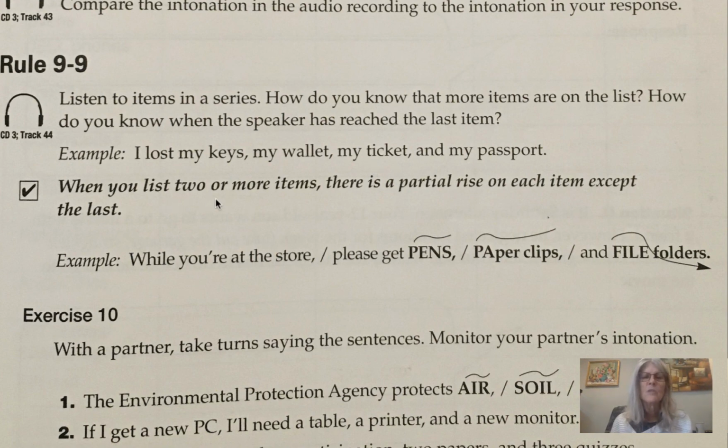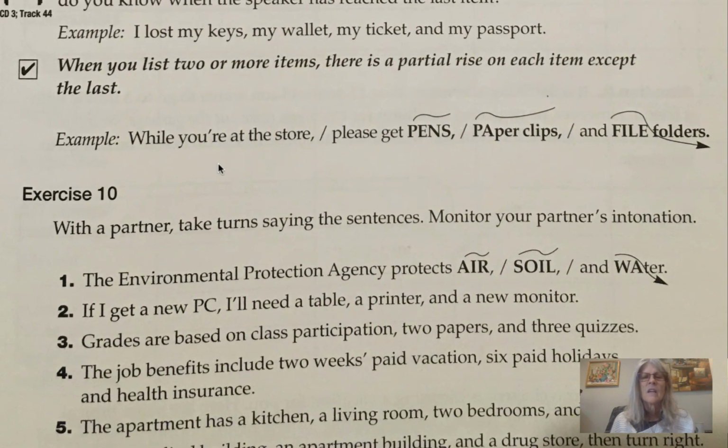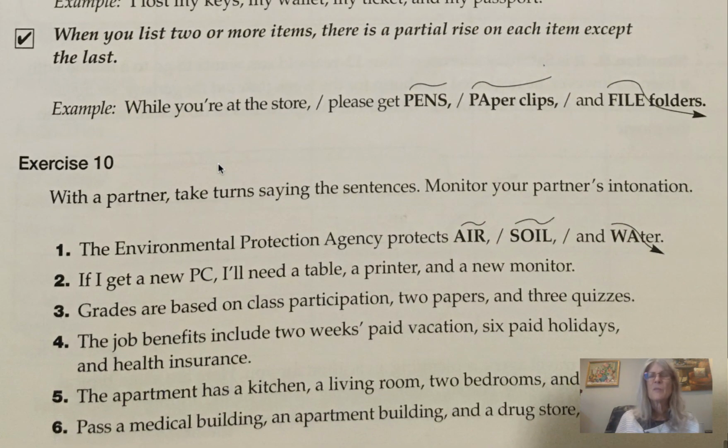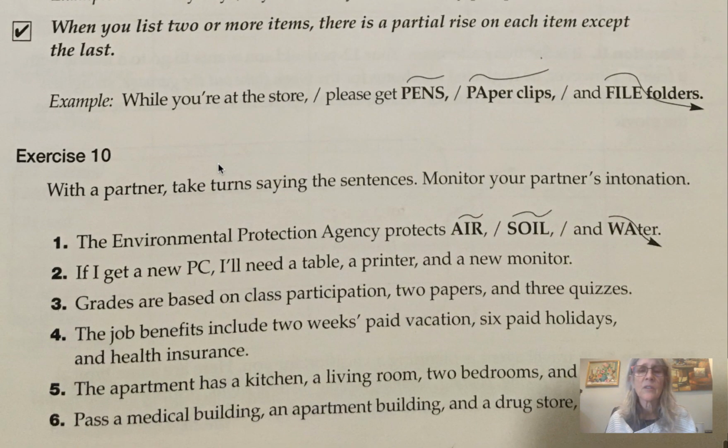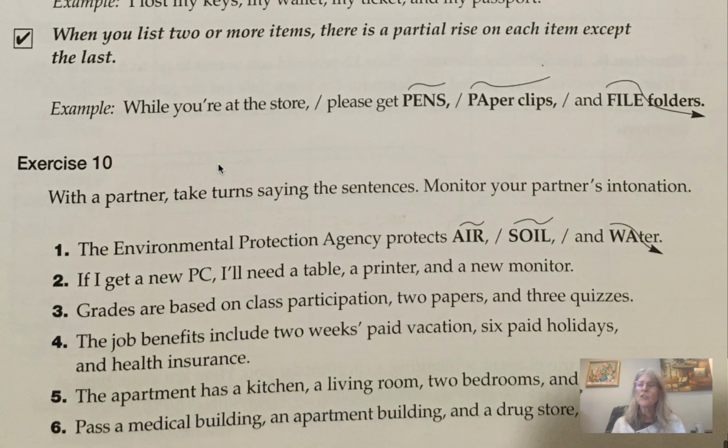So let's look at our example. Well, we'll look at the rule. When you list two or more items, there's a partial rise on each item except the last, which I said. Okay? While you're at the store, please get pens, paper clips, and file folders. Okay? So this should be pretty easy for you. The Environmental Protection Agency protects air, soil, and water. Okay? So ba, ba, ba. Hmm, hmm, hmm. If you hum it, that's the way it's going to sound. And like I said, this is pretty straightforward, and I think you already do this naturally. So go ahead and practice that with the remaining that you have.